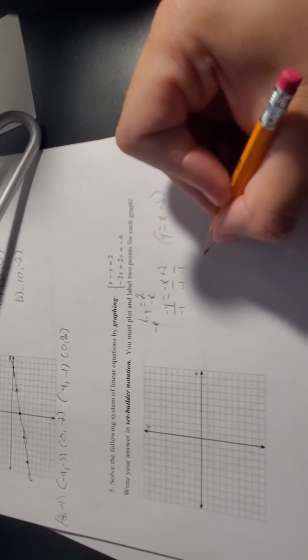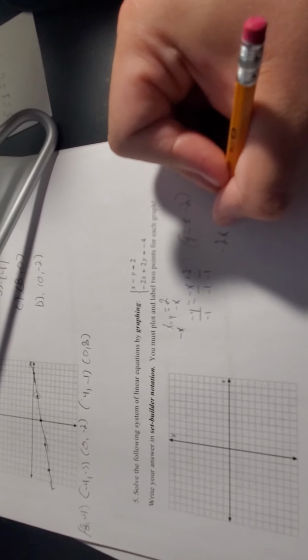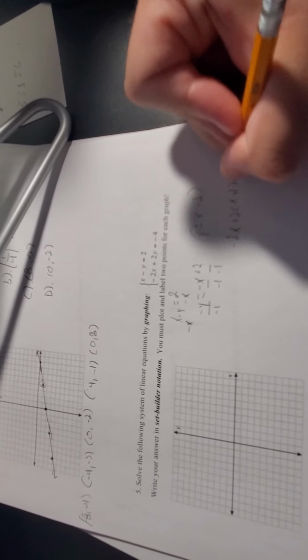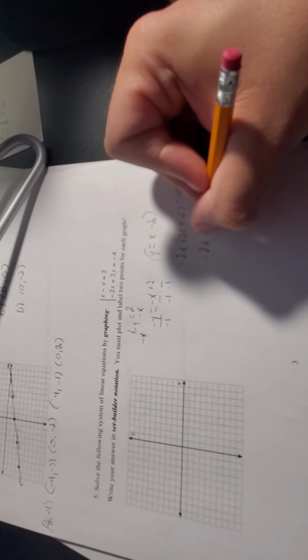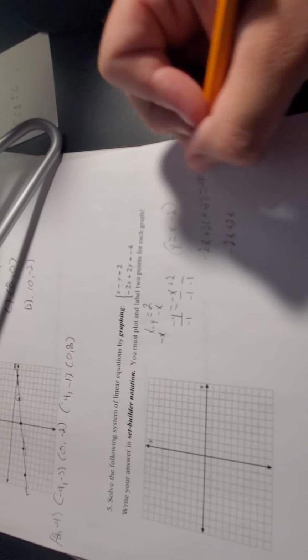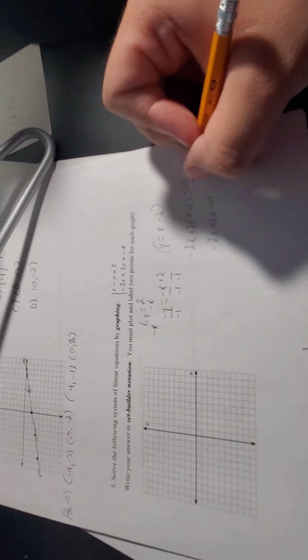Then I'm going to plug it into my bottom equation, the -2x plus 2 times x minus 2 equals -4. And then carry out my distributions. -2x, 2 times x is going to be 2x. 2 times -2 instead of +2 is going to be -4, and then equals -4.